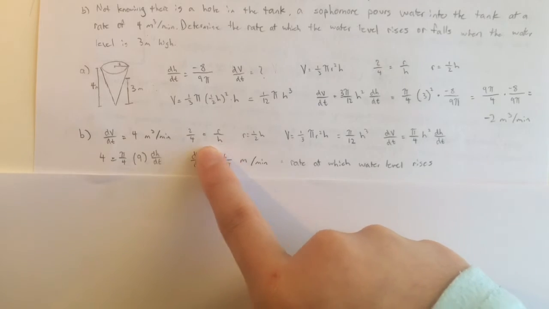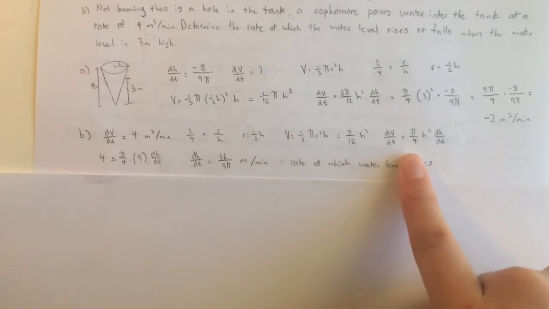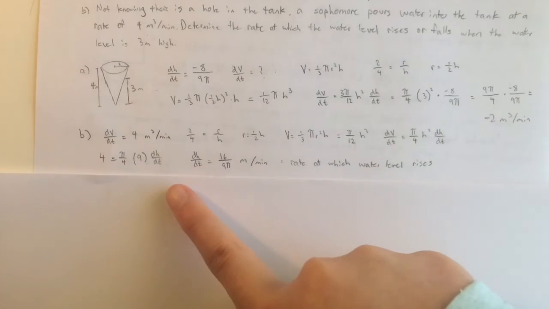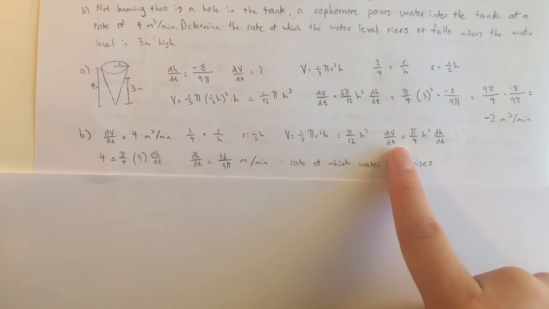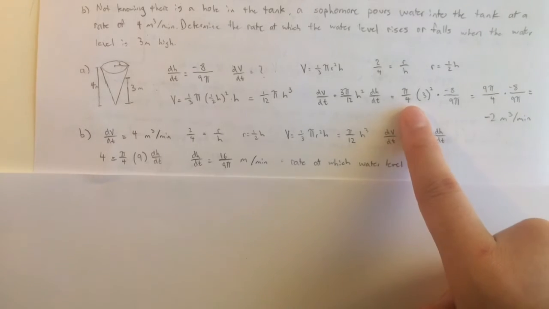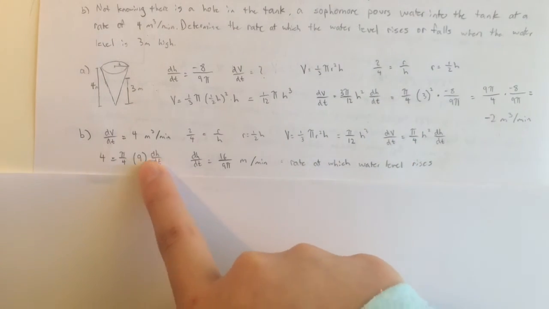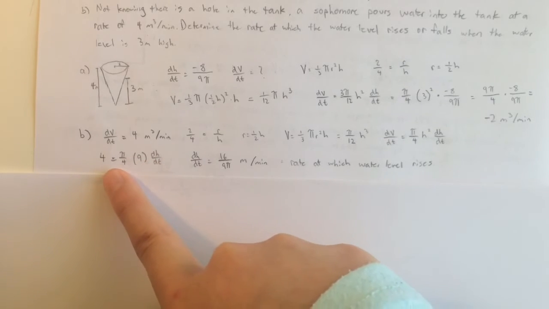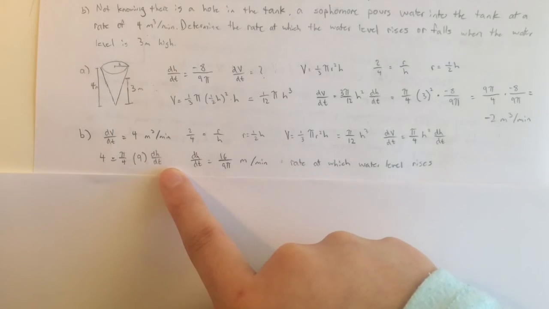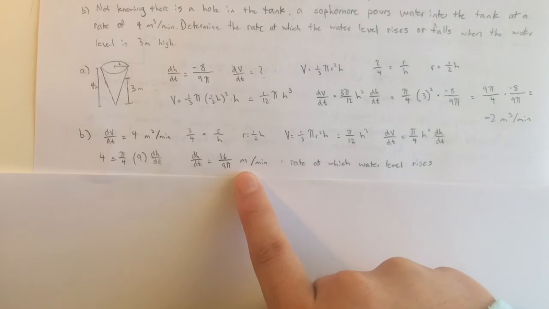So now we do the same proportional ratio, and then we essentially do the same thing as this part. And then we get dV/dt is equal to pi over 4 h squared dh/dt. So same as this. And then now we know dV/dt, so we're going to plug in dV/dt and h. So we're going to solve for dh/dt. So dh/dt in this case is 16/9 pi meters per minute.